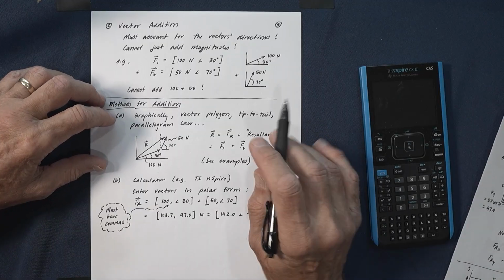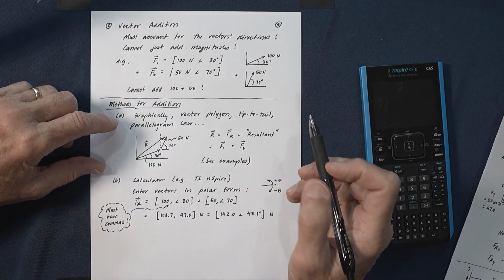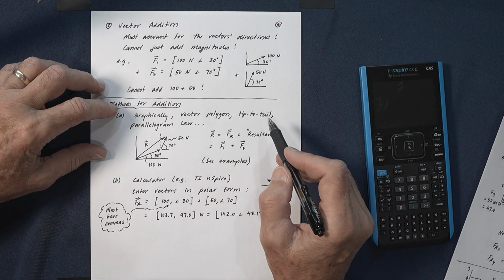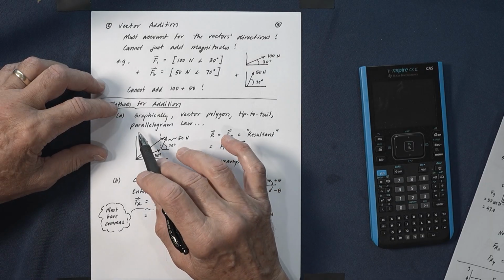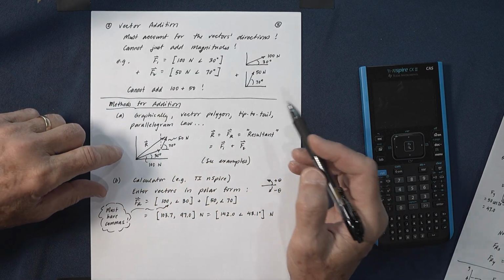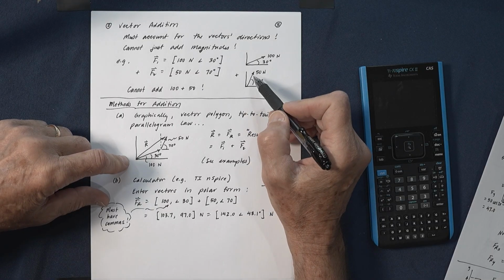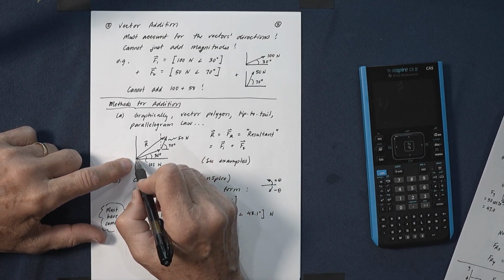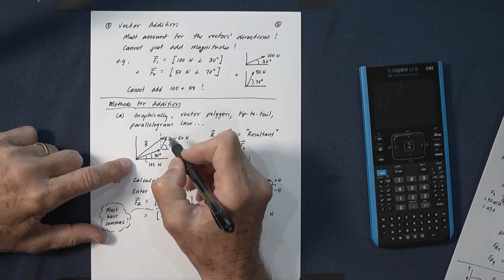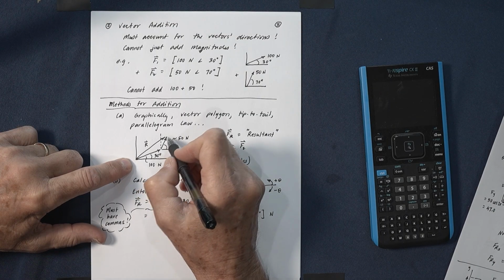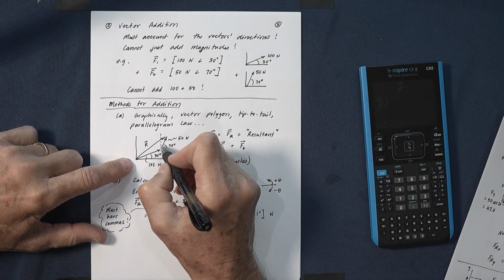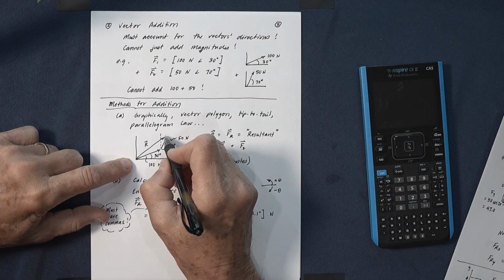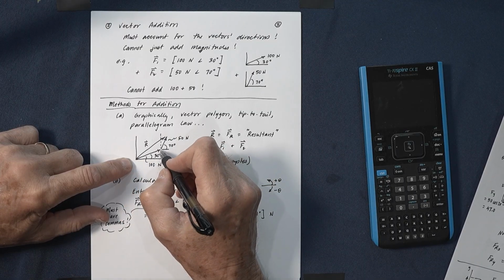To add vectors, there are several different ways to do it. One is graphically. You can use a vector polygon. You can add these tip to tail. Sometimes it's called the parallelogram law. So if you're going to add 100 at 30 plus 50 at 70, you draw the 100 at 30 and draw the 50 at 70 tip to tail to it. This one plus this one gives you this resultant vector, and the resultant is the sum of F1 plus F2.